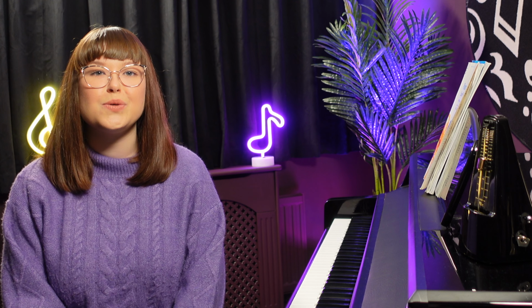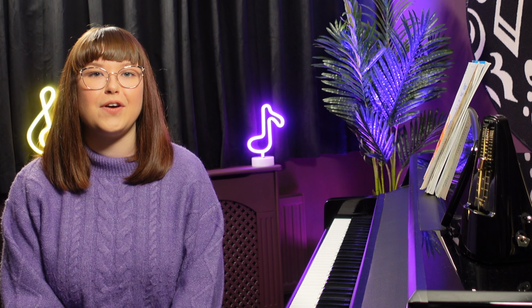See if you can find all the D flats on the piano. You can use any finger you like to find them.